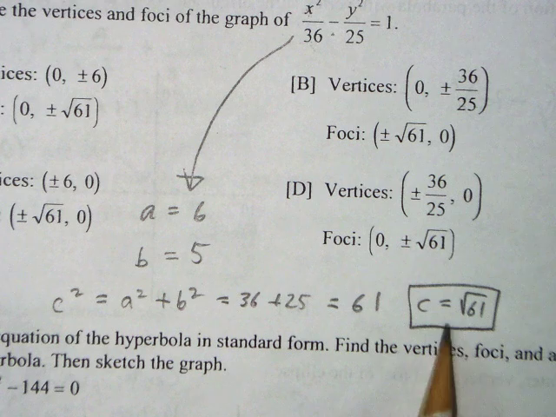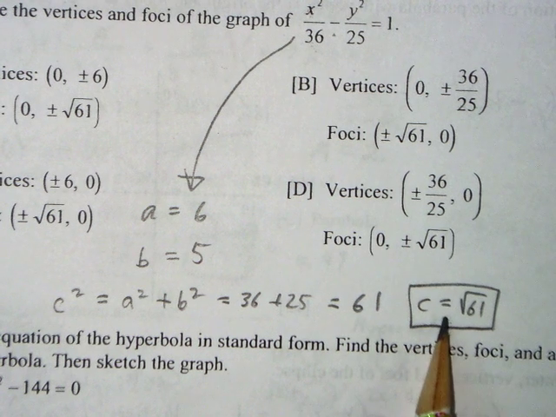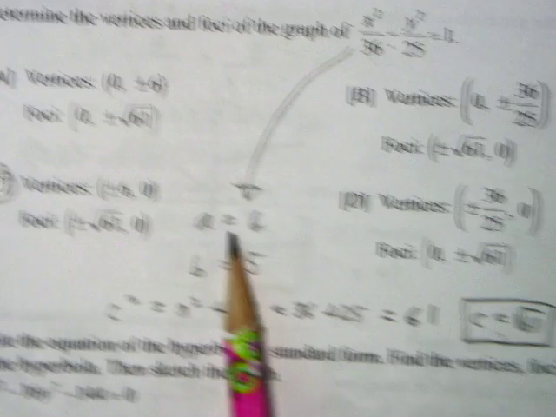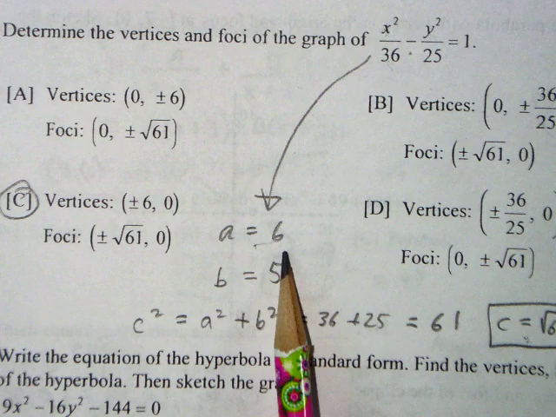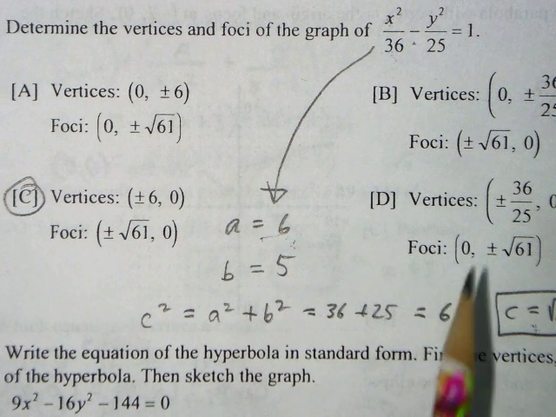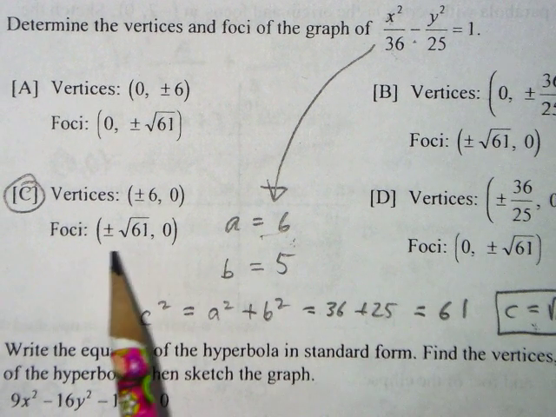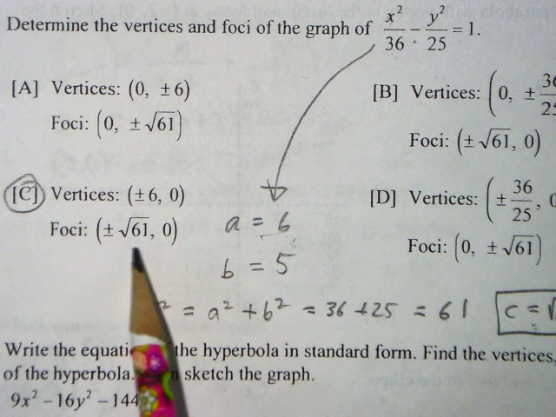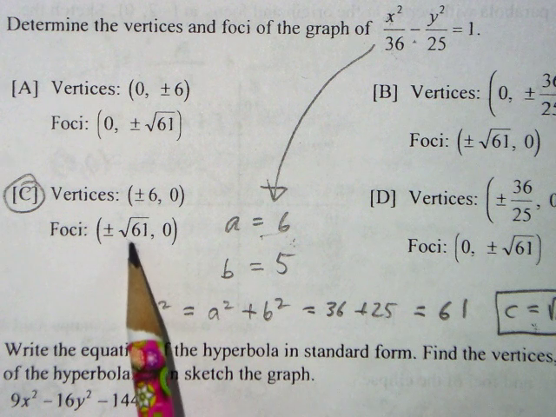Again, we know that the foci will also be on the axis where the term is bigger, so it'll be on the x-axis here. So we're looking for foci on the x-axis. So again, the foci here are at plus or minus the square root of 61. That is on the x-axis.